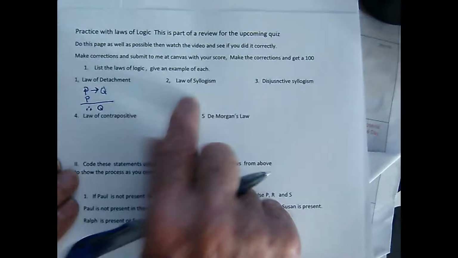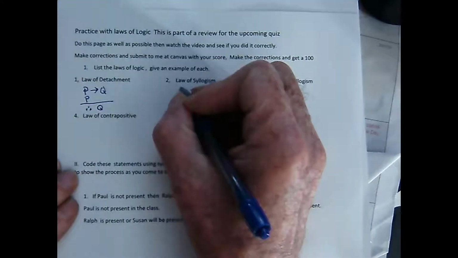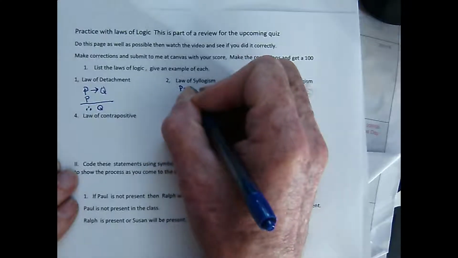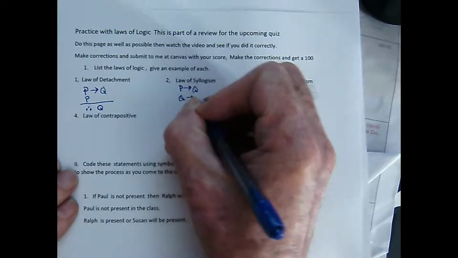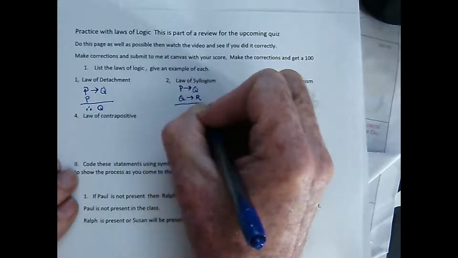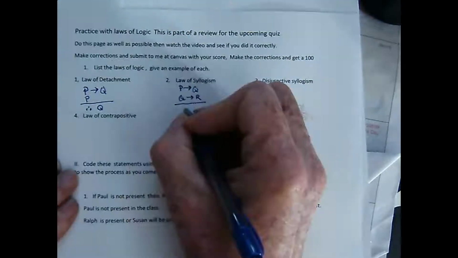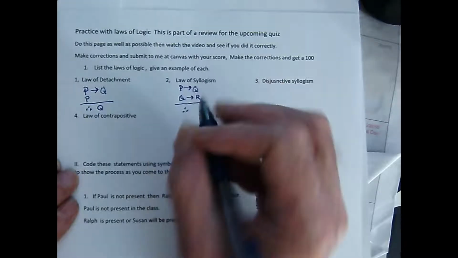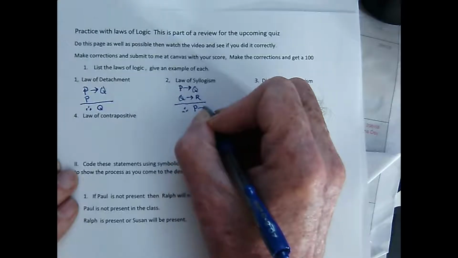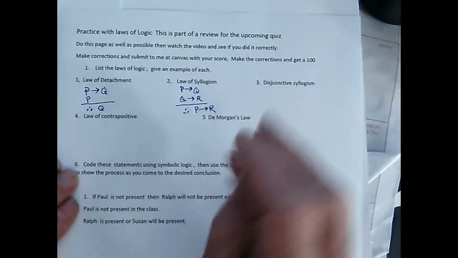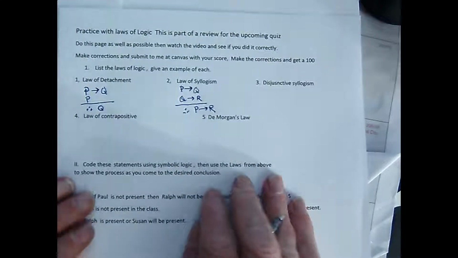The law of syllogism. If P, then Q, and if Q, then R. Those were our premises. What conclusion could we draw? It's called the law of syllogism. It would be that if P, then R. We'll call that the law of syllogism.